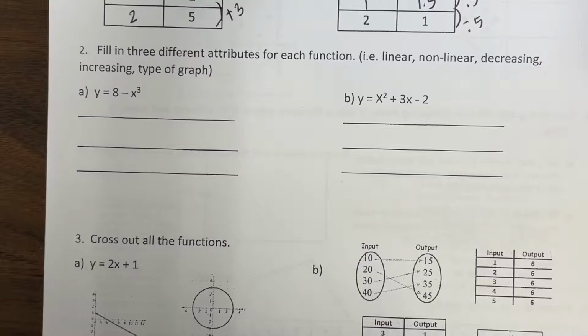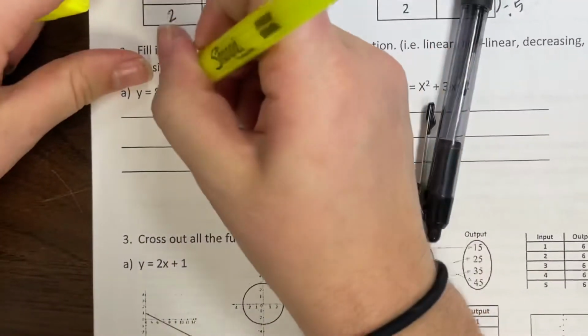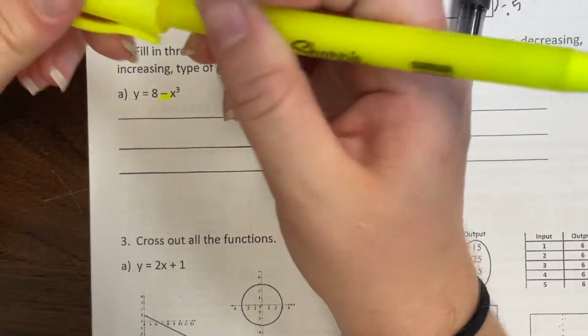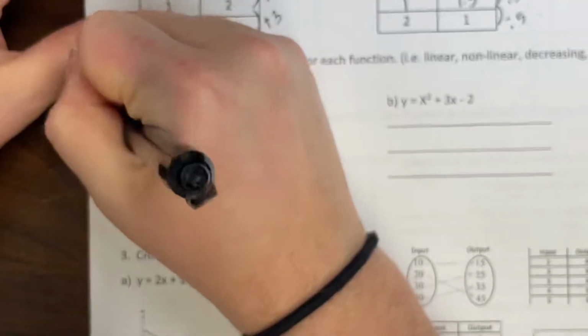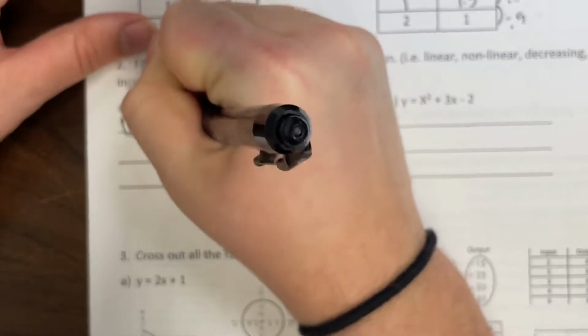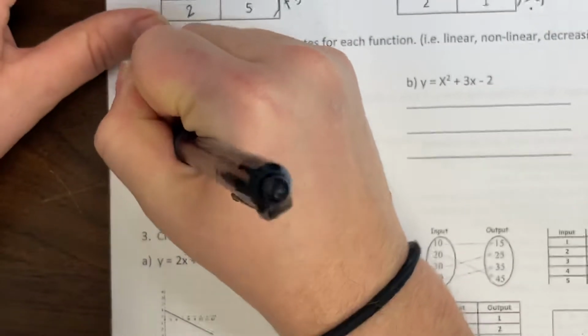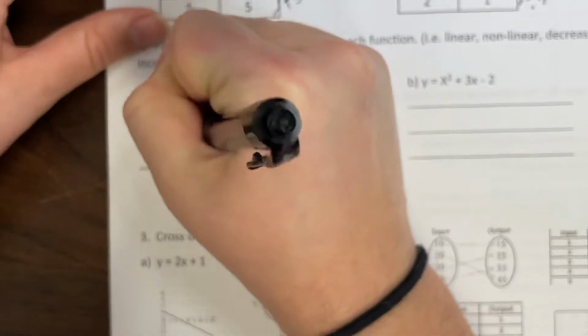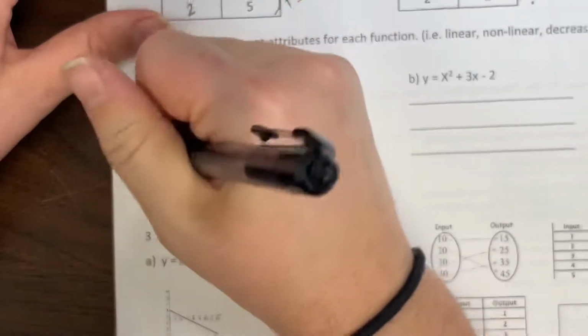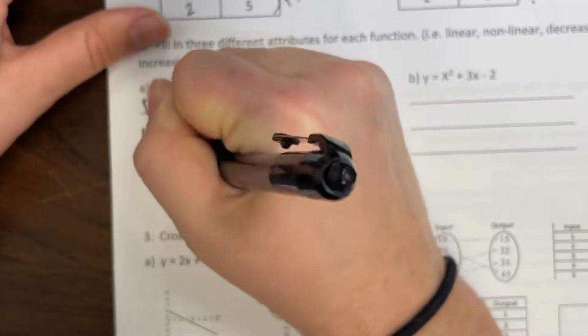Number 2, fill in 3 attributes for each function. So we need 3 ways to describe this function. Okay, looking right here, I see a -x. Okay, so that negative is telling me it's decreasing. I know that whenever I see an exponent on x, that means it's nonlinear. And I know when that exponent is 3, it is a cubic function. Cubic function.